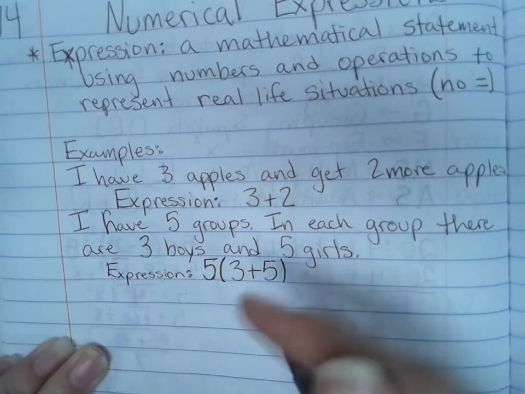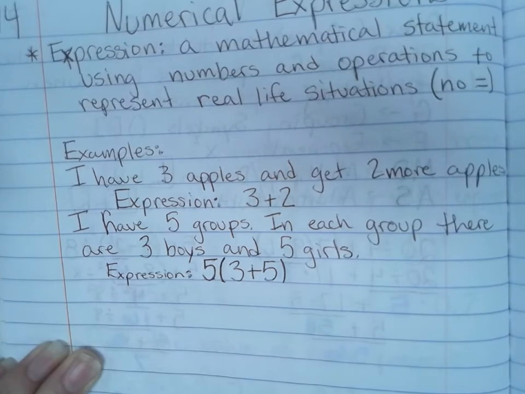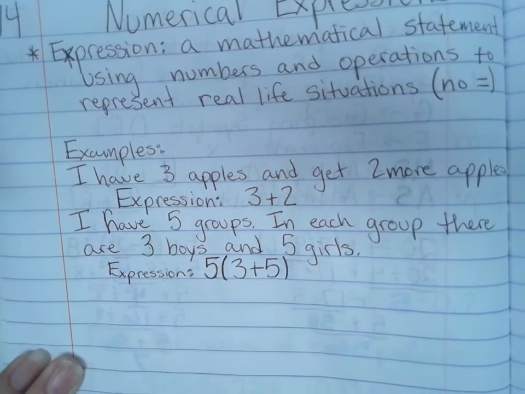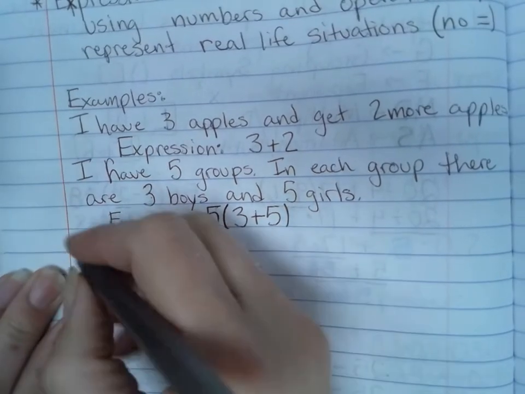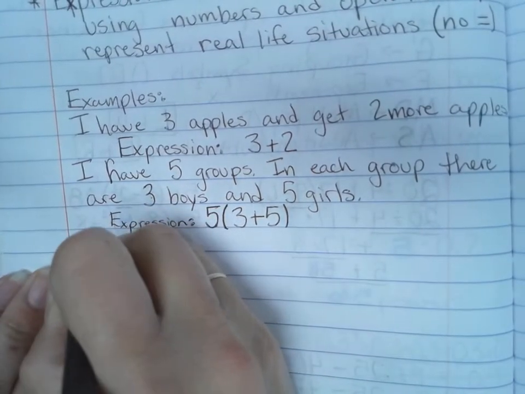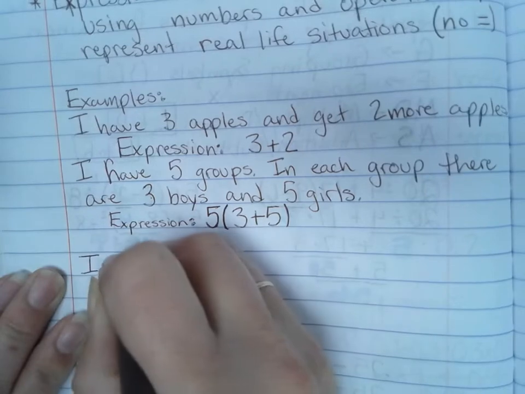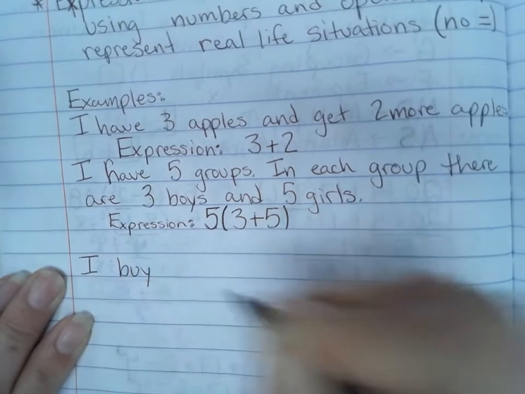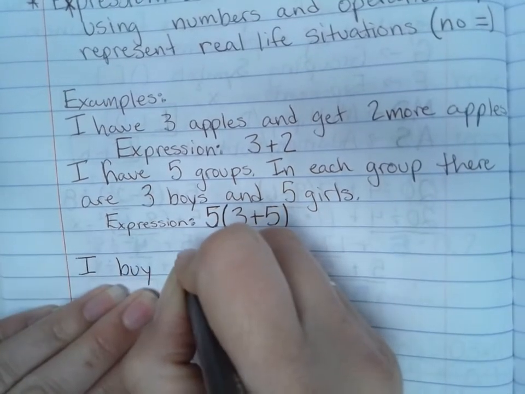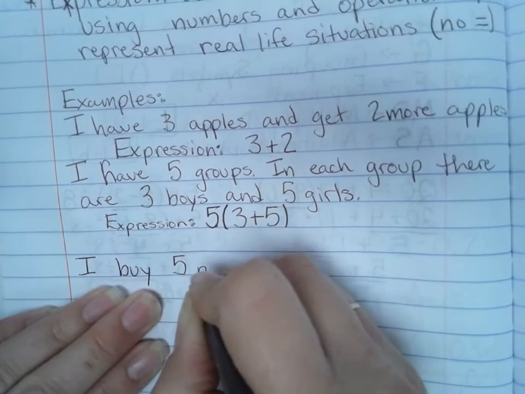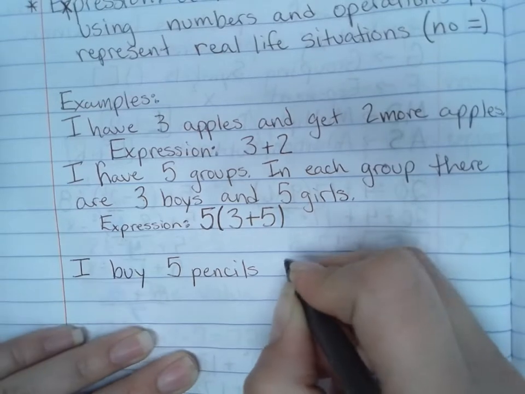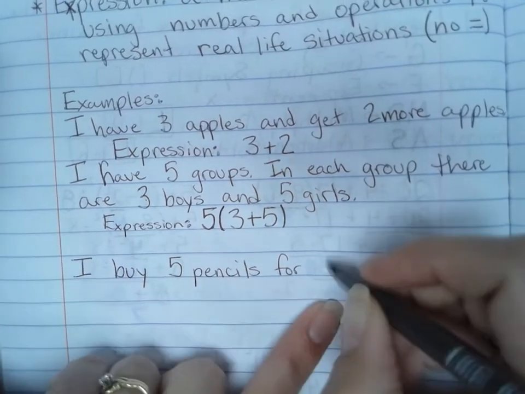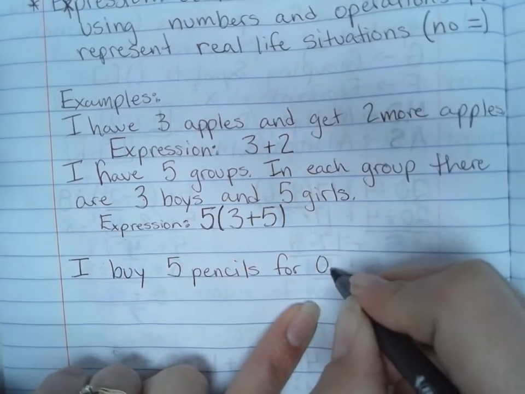All right, let's try something a little bit more detailed. I buy five pencils for 25 cents each.